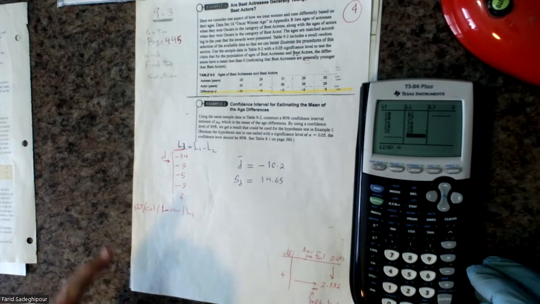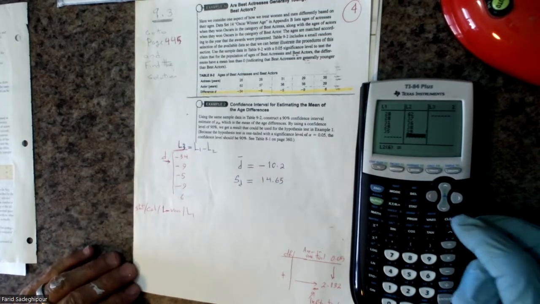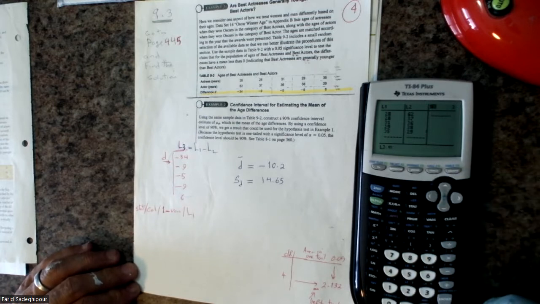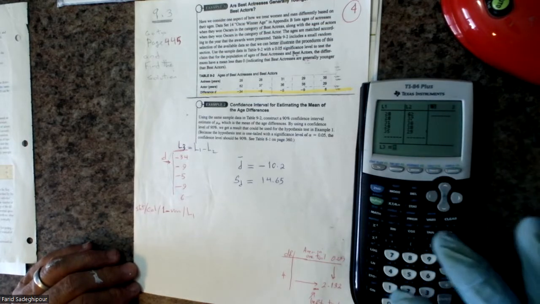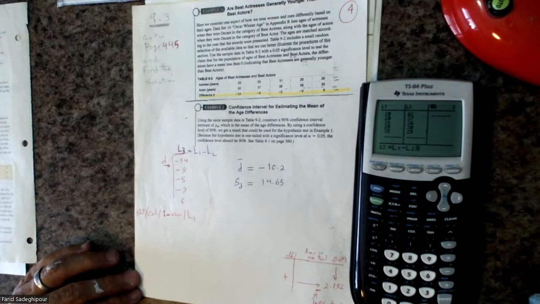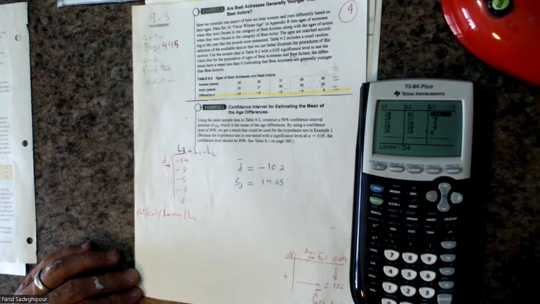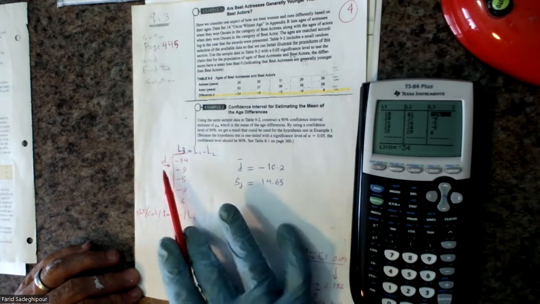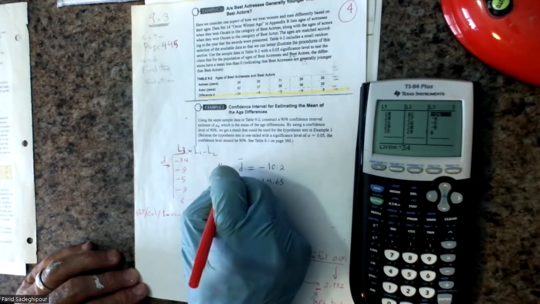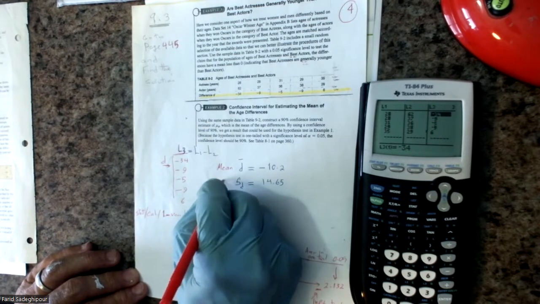Again, d is the difference. So you go all the way up to L3. L3 is L1 minus L2. When you do L1 minus L2, you have all these values in L3. Now, for these numbers, which are d, I need to calculate the mean and standard deviation.